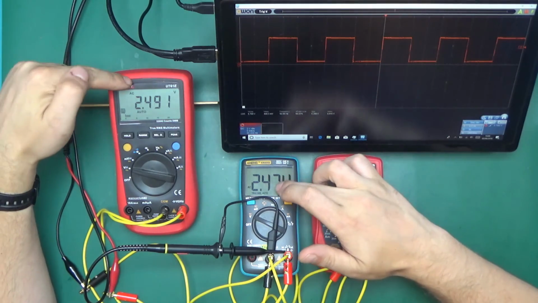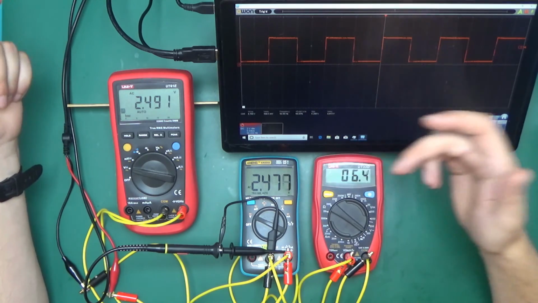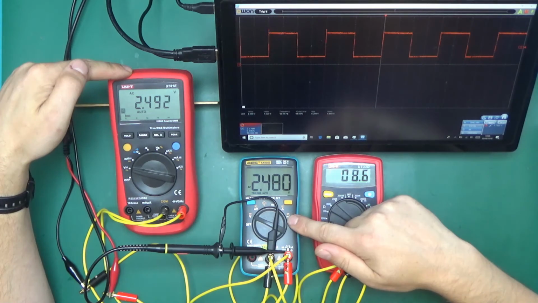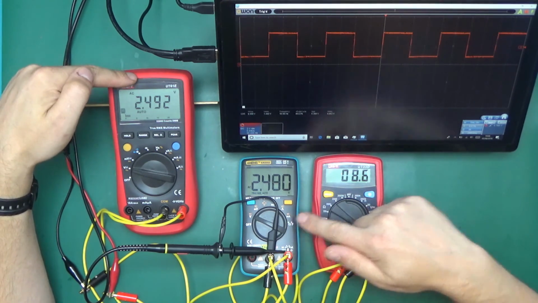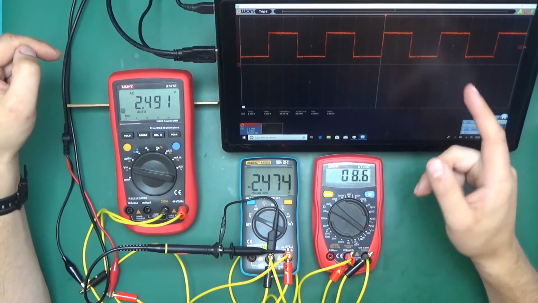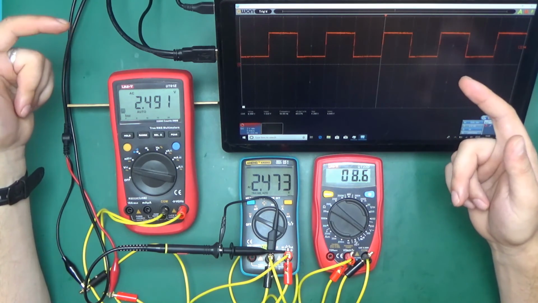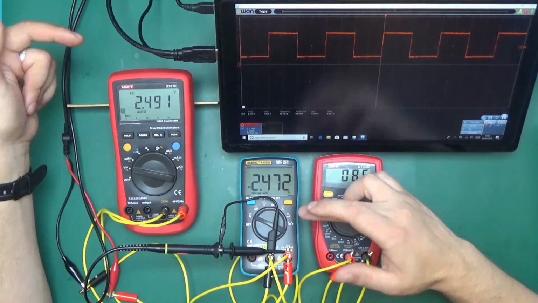So 2.5 plus half would make it 3. I hope that makes sense. So if we go higher, 4 volts, this should be 4 volts RMS value, but it's not. True RMS measurements are not valid in this case. It doesn't show the correct value. It should be 4 volts, but those are showing still 2.5 volts.